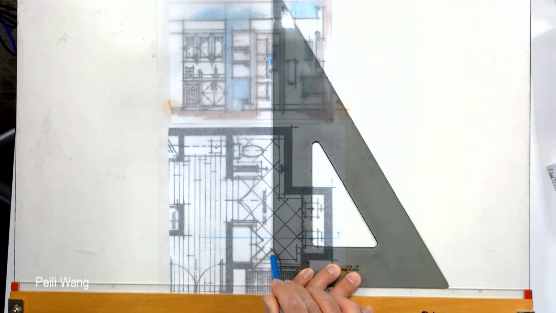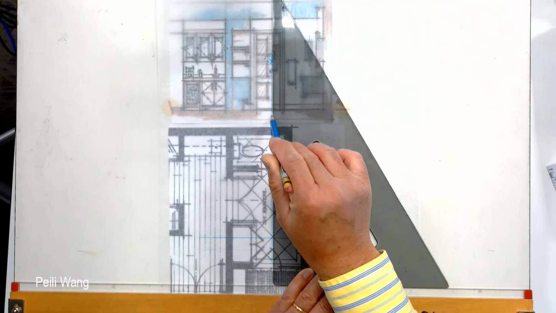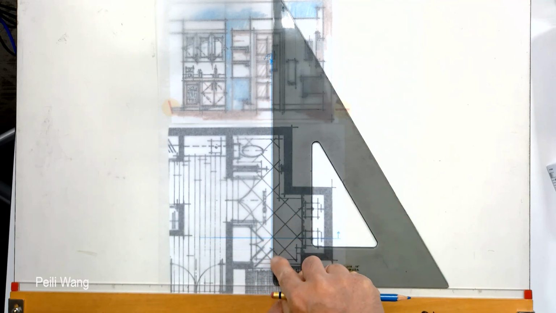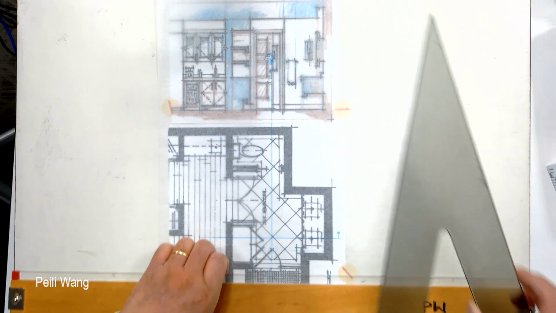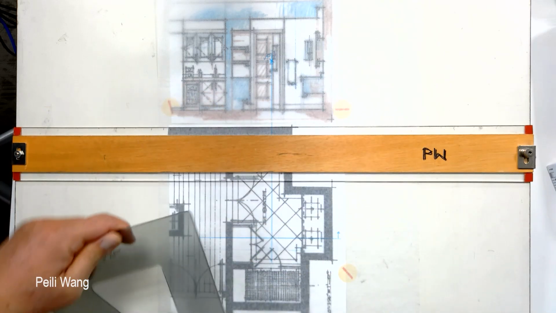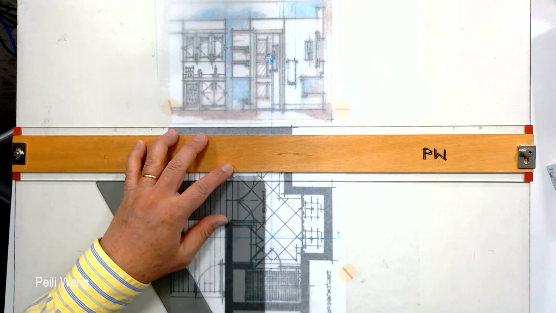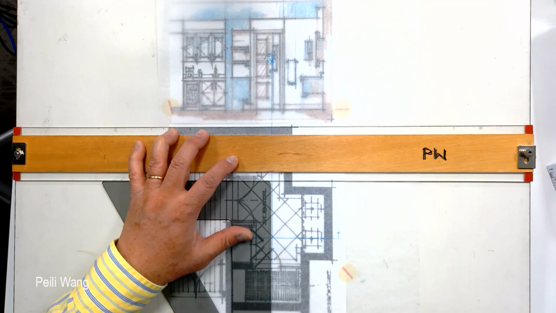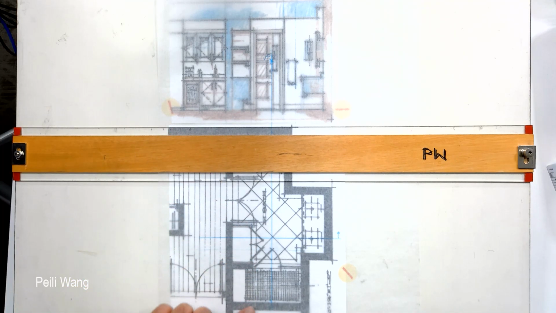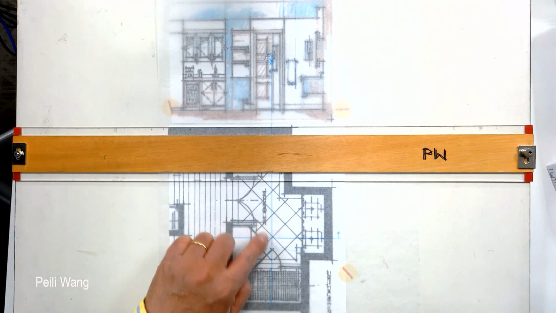All the way down. See? All the way down. Keep going. Please take a look at the screen. So all the way down. So this line you can pick up.